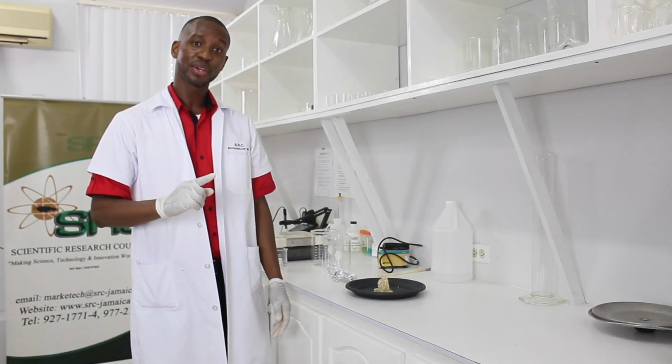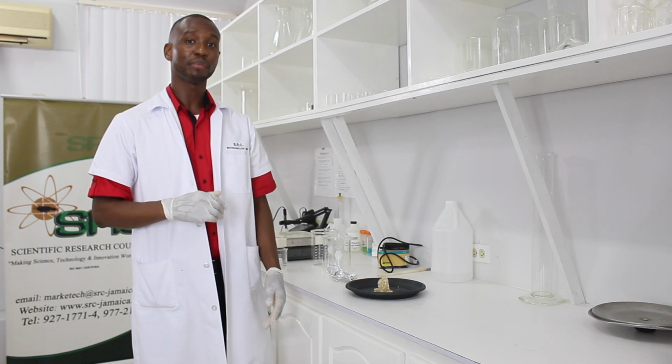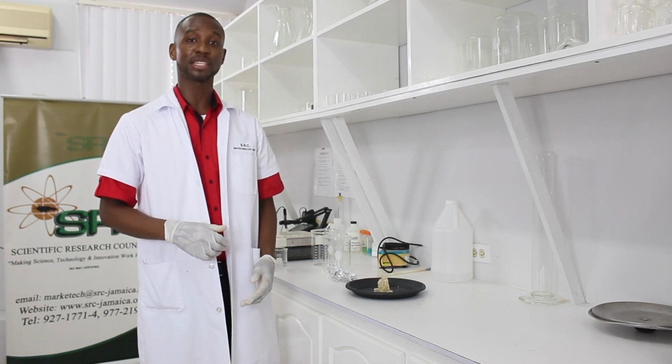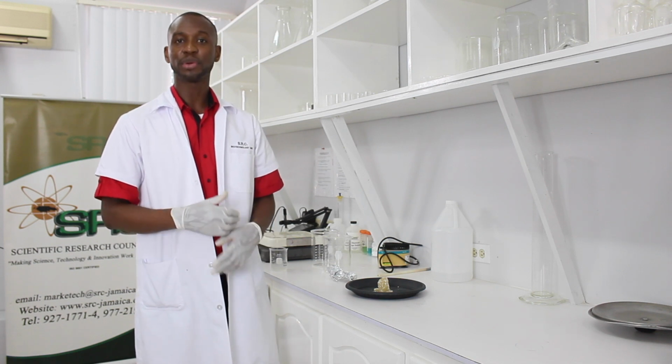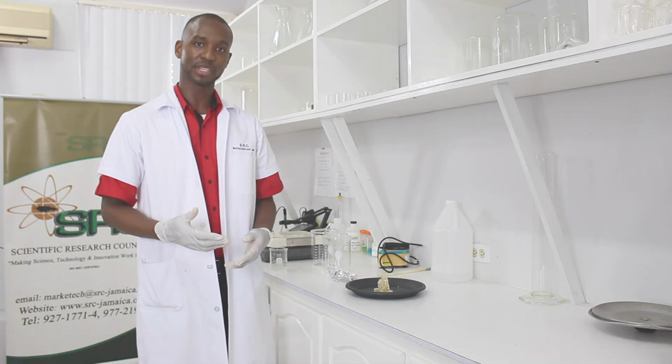One more thing, guys, remember, in case you accidentally bump or touch your sodium acetate solution and it begins to solidify before time, you can always remelt it and redo the experiment.